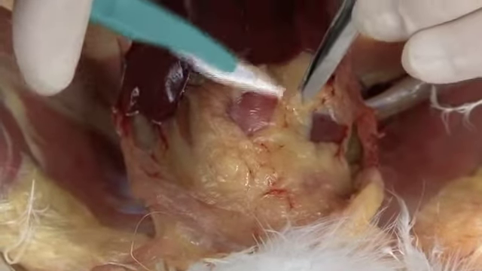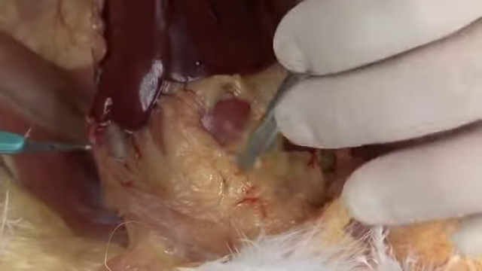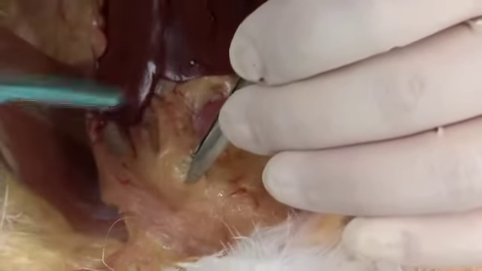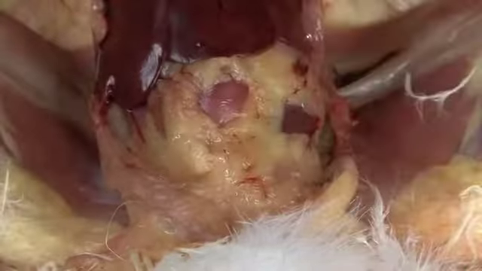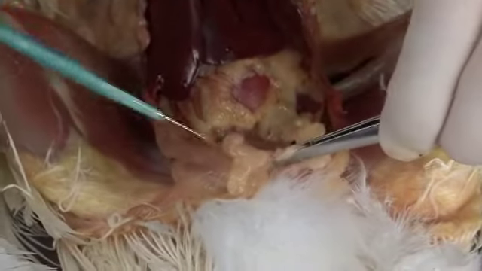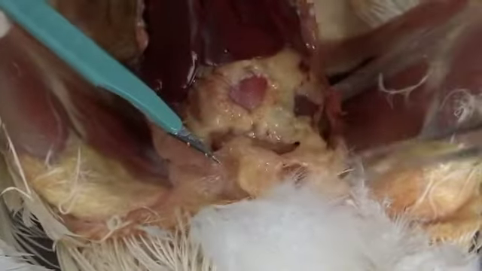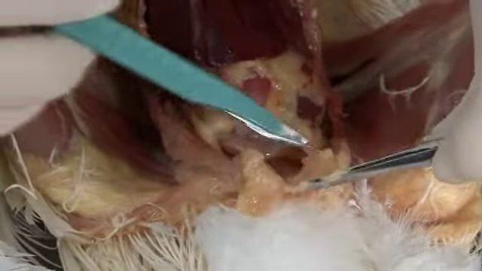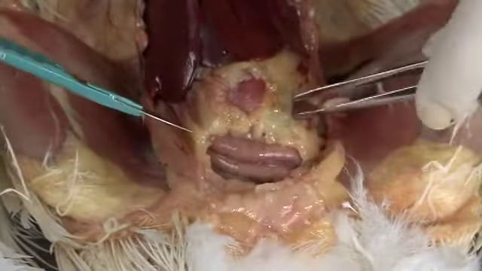Finally, to fully expose the coelomic viscera, remove any fat and peritoneal tissue covering the coelomic cavity. To avoid accidental organ penetration, elevate the adipose tissue and use the scalpel to cut away from the organs.